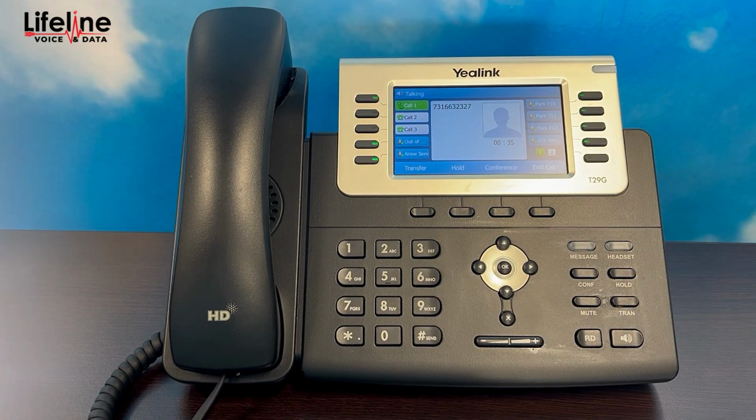Parking a call is just as easy. While on an active call, press one of the parking lot buttons. You can resume this call on any phone.